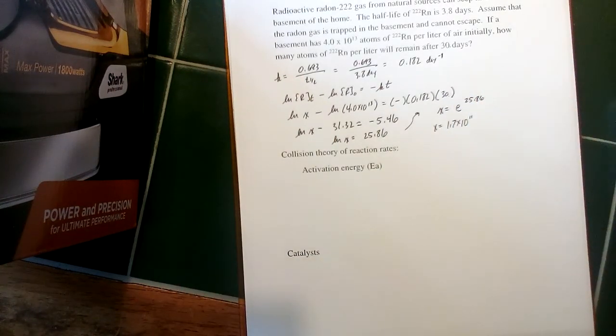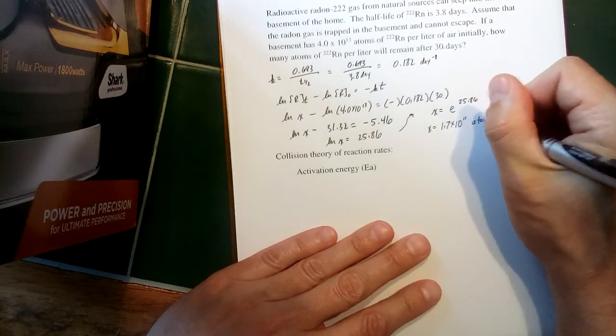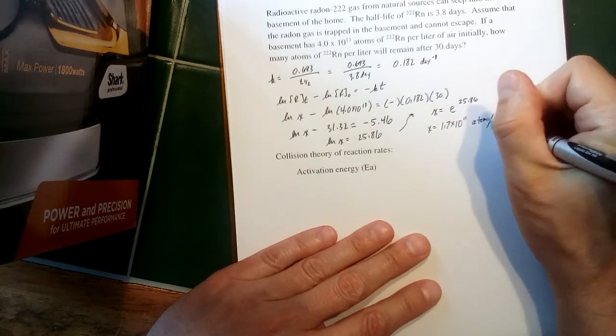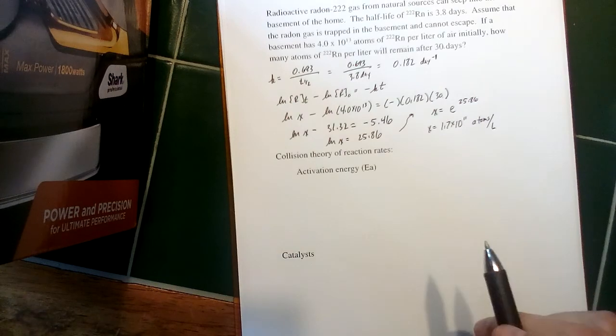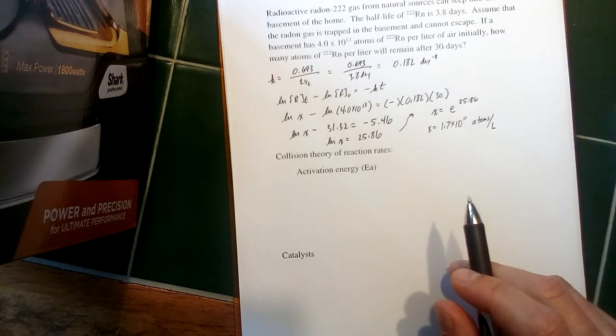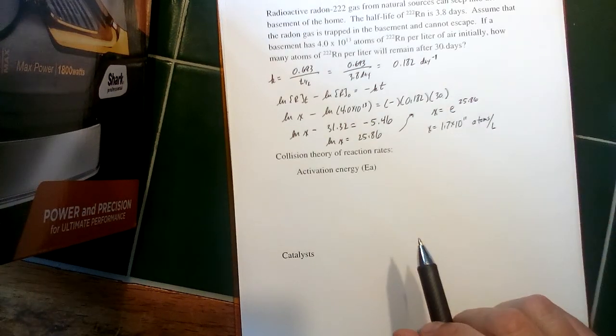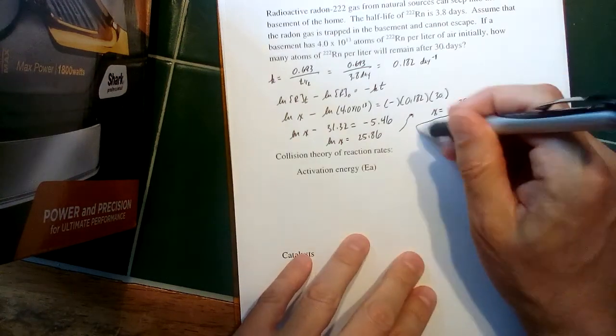Now again, the units are going to be the same as what we plugged in, so this is not molarity, but this is atoms per liter of the radon that was our reactant. Now we could change that to molarity by using Avogadro's number, but that's not what's requested in the problem. It's just what is the concentration. So that is our answer.